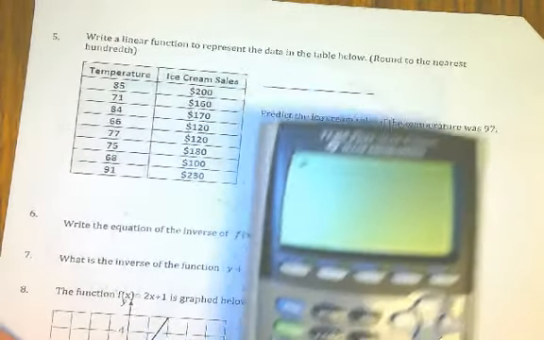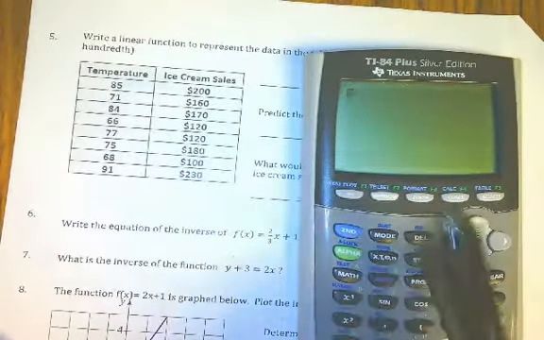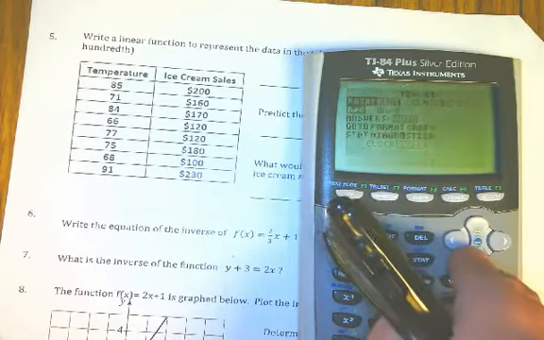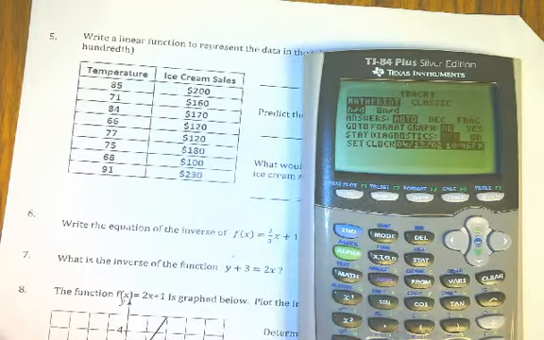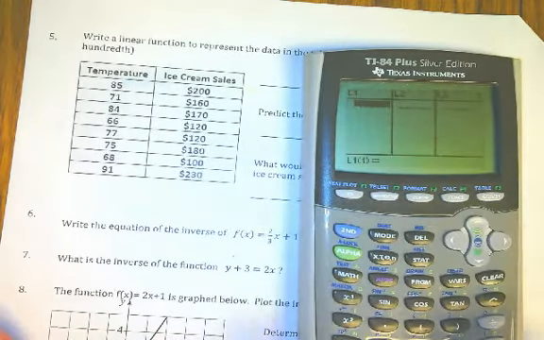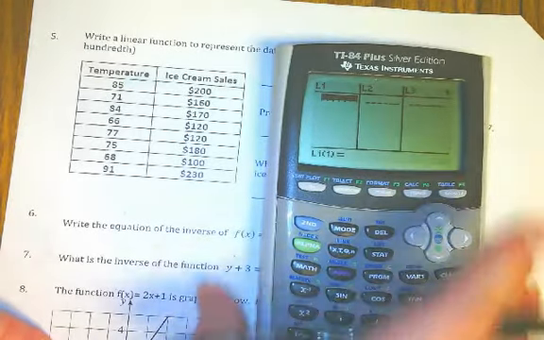Okay, so the first thing I have to do is turn on my stat diagnostics. I'm going to go to mode, and then go down to stat diagnostics and turn it on. Now I'll be able to get that R value. Then I'm going to go to stat and edit, and start inputting all these values.